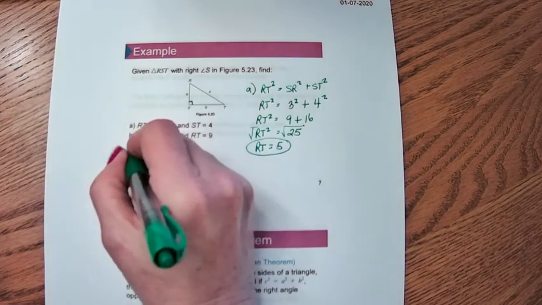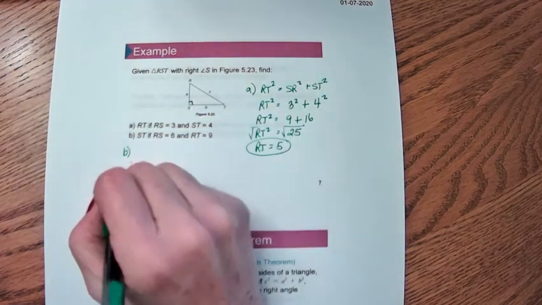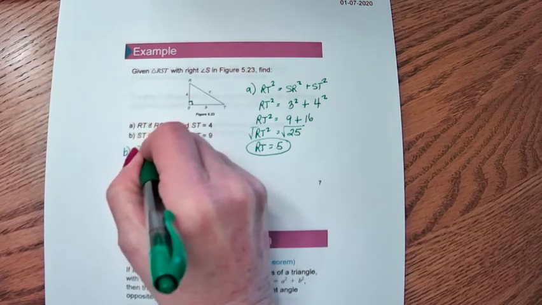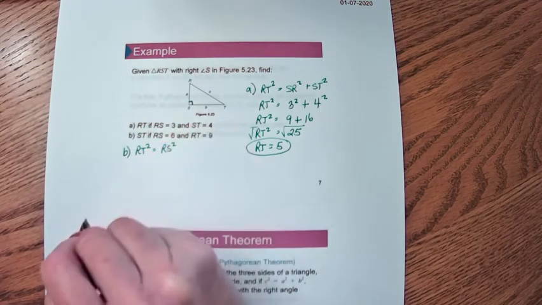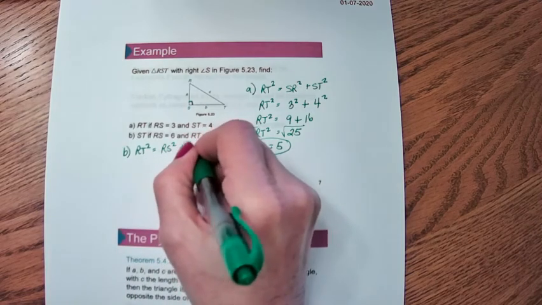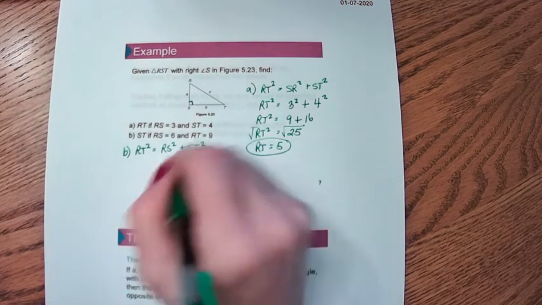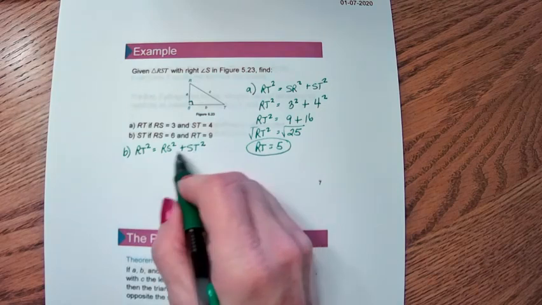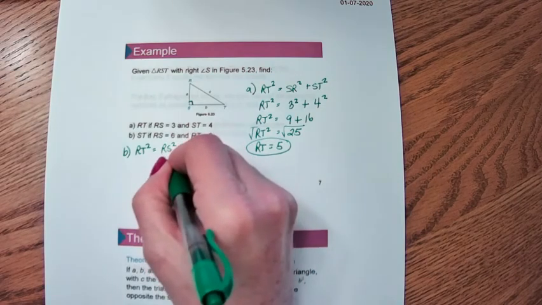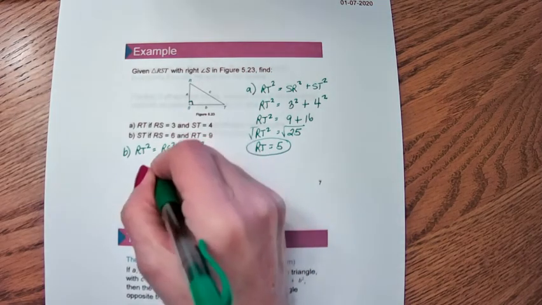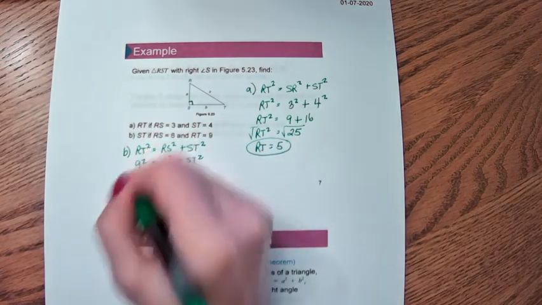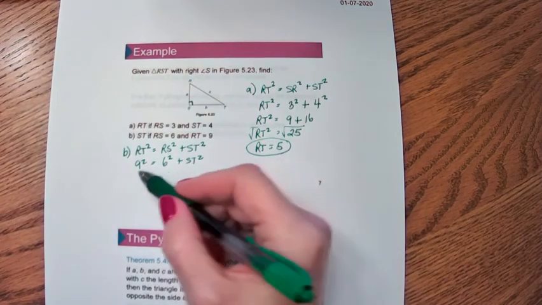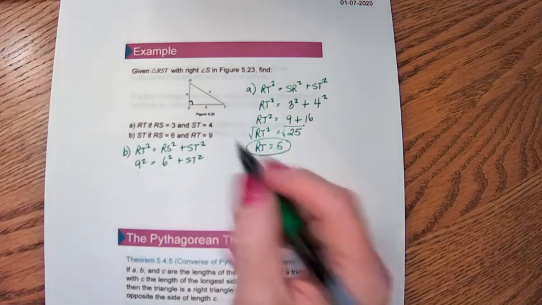Now let's do condition B. Just writing the Pythagorean theorem. RT squared is going to be RS squared plus ST squared. They want us to find ST if RS is 6 and we were told RT was 9. So I plugged 9 in for RT and 6 in for RS.